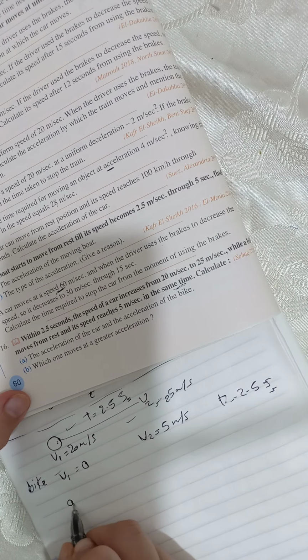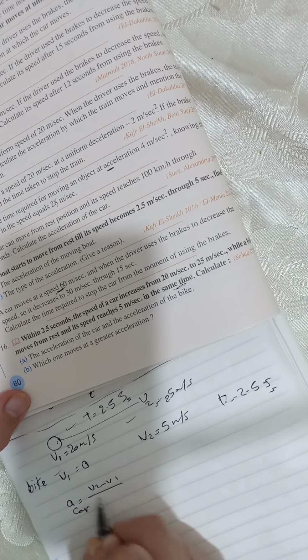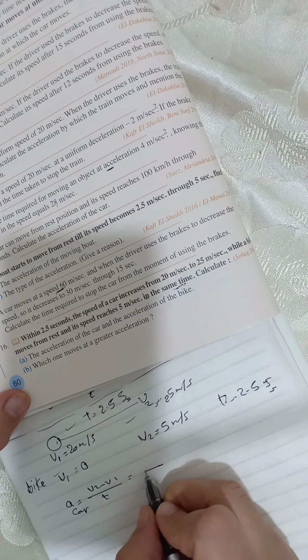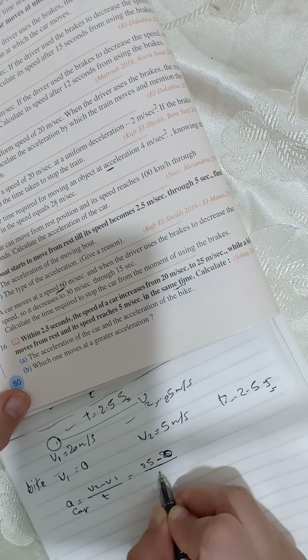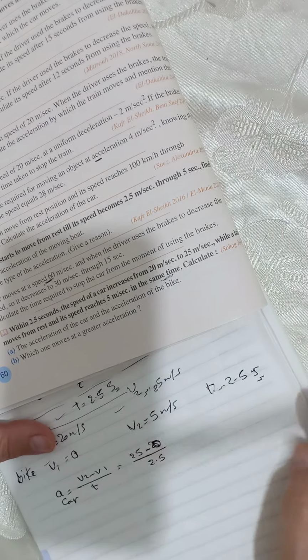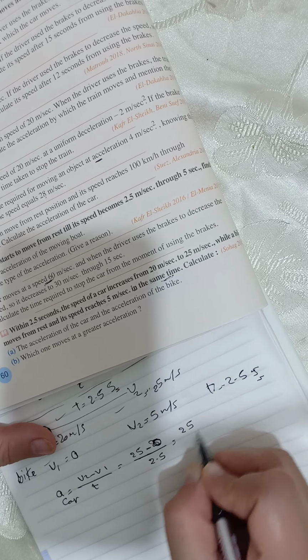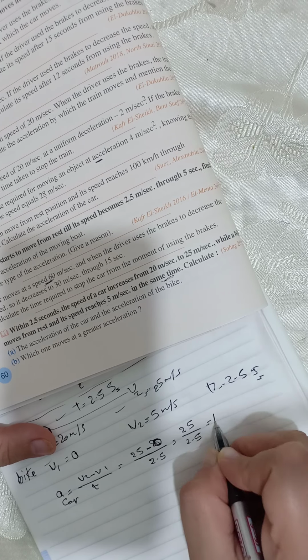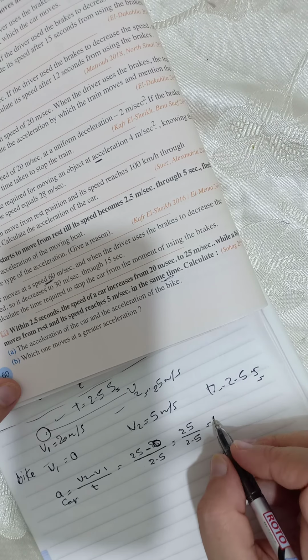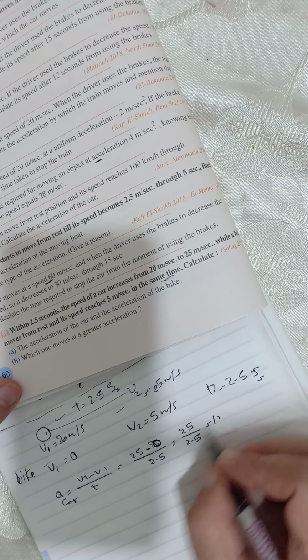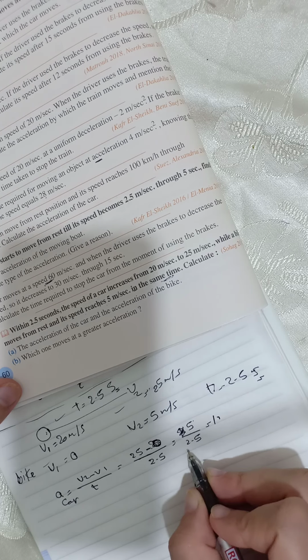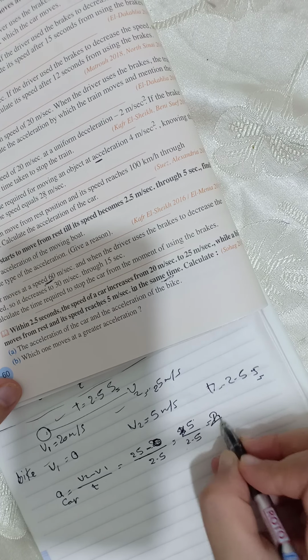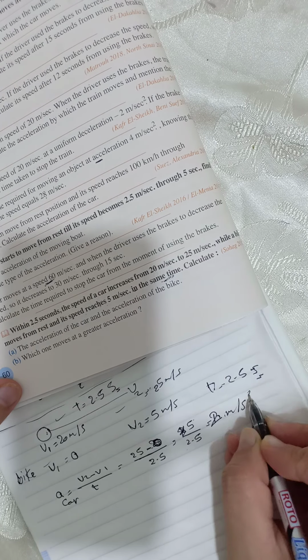At first, acceleration of the car equals V2 minus V1 divided by time. V2 equals 25 minus 20, divided by time equals 2.5. 25 minus 20 equals 5. 5 divided by 2.5 equals 2 meters per second square.